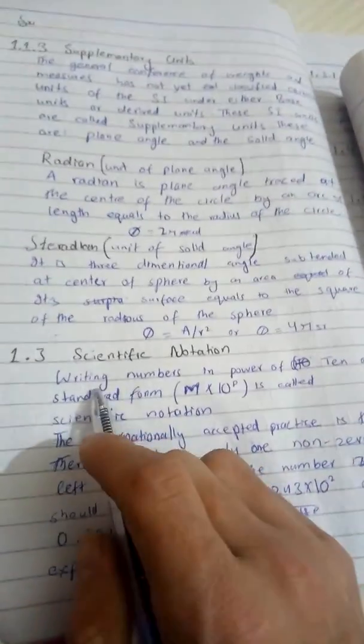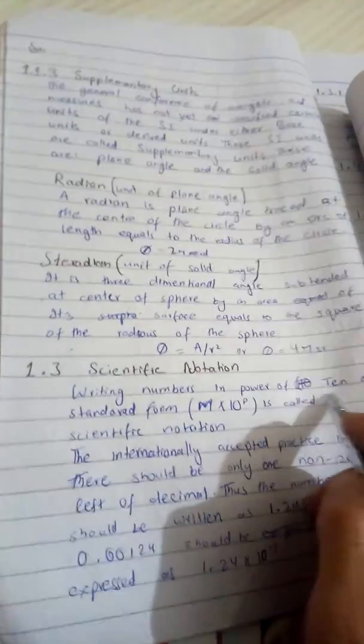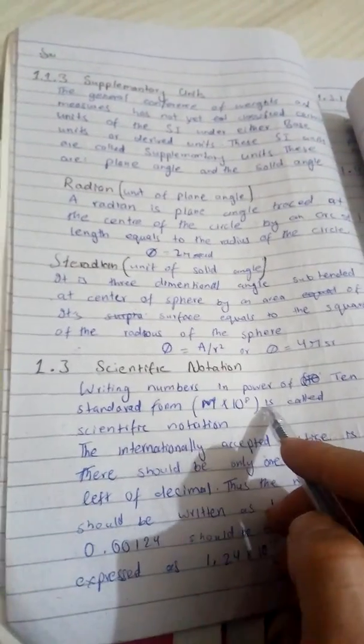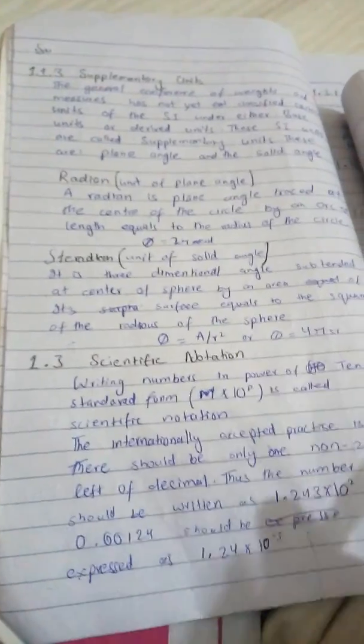So scientific notation is a system in which numbers are written in powers of 10. For example, m multiplied by 10 to the power p is called scientific notation.